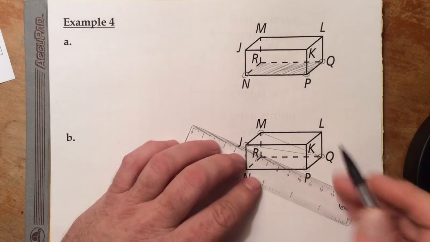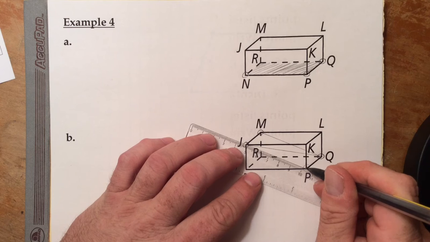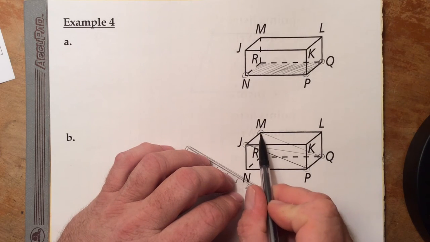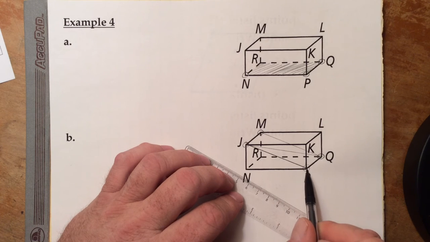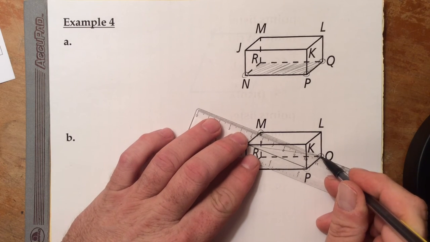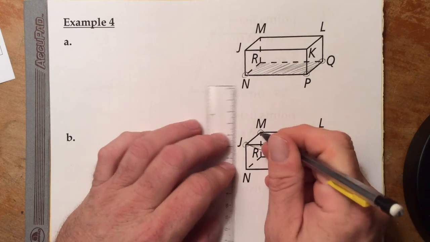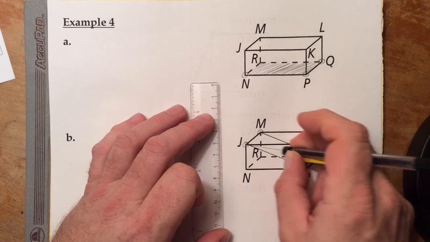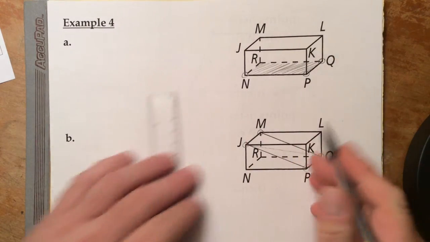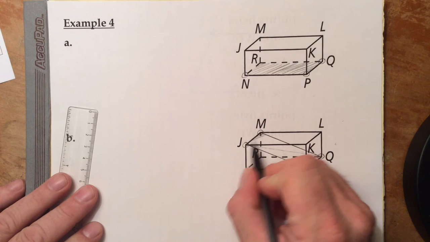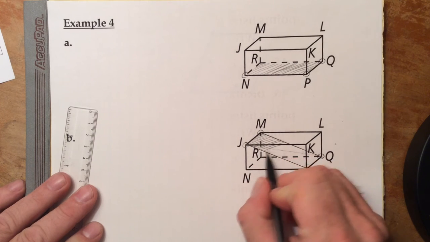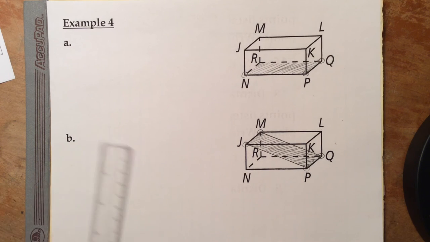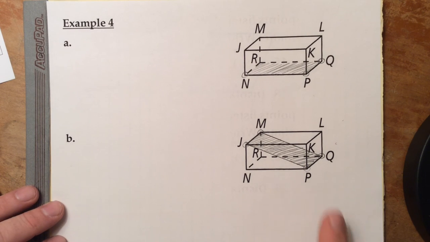So the plane that we're talking about is the plane that contains points J, M, Q, and P. So here it is again. Now the triangle you drew, or the diagonal, you can erase it now or you can keep it there. And this is the plane that they're referring to. The plane actually was not drawn on our diagram. We had to draw the plane. There's your answer.